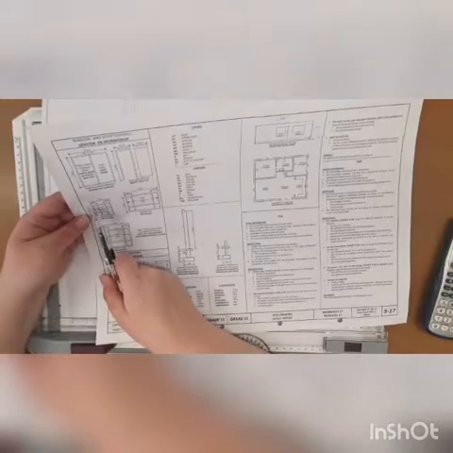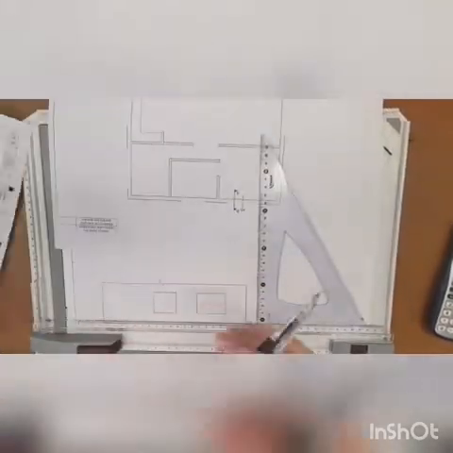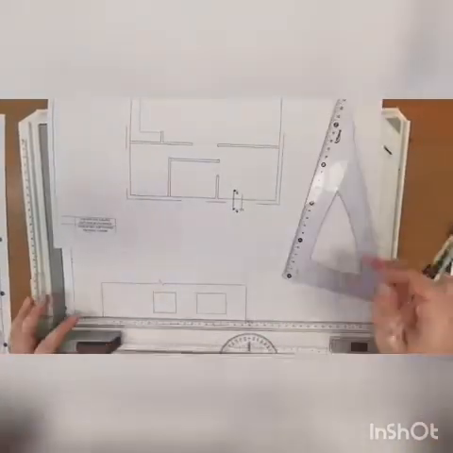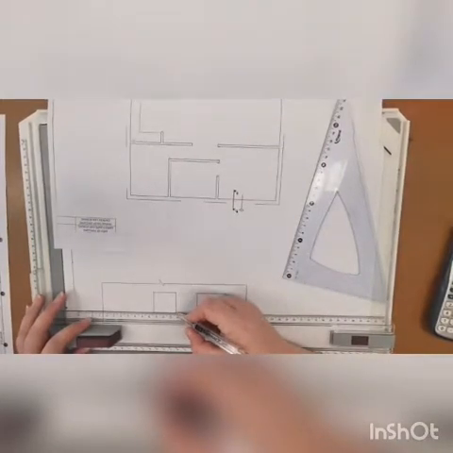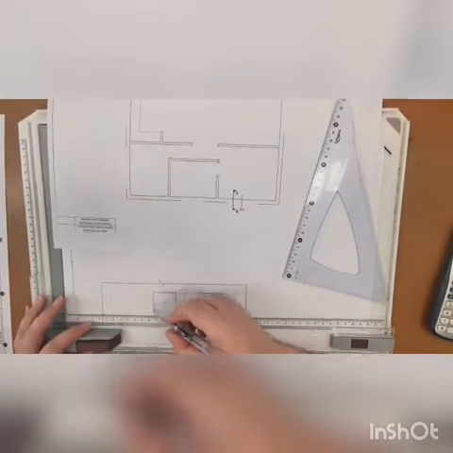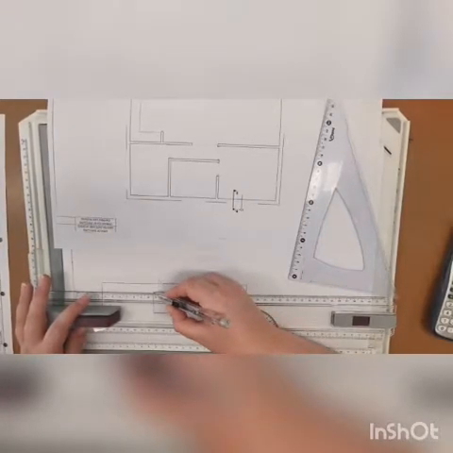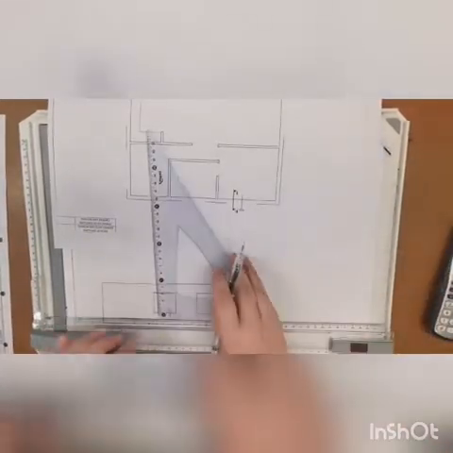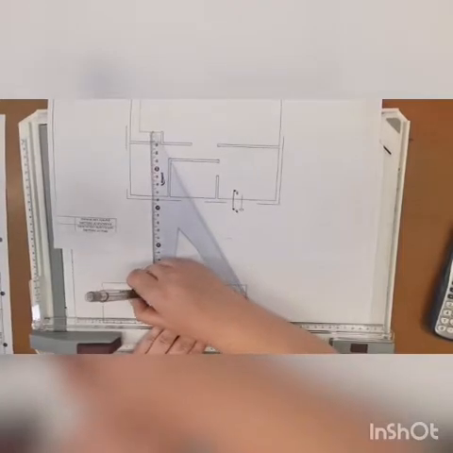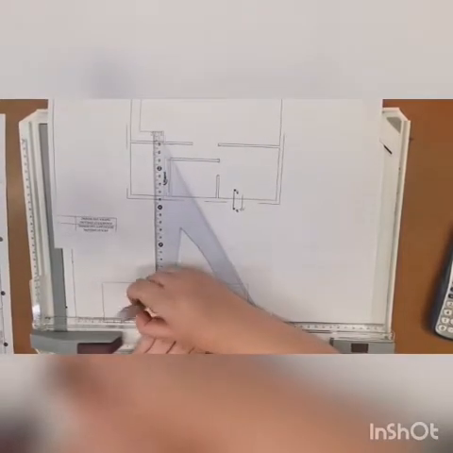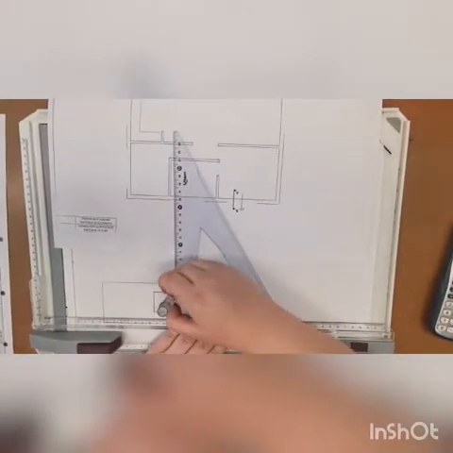The first frame is on the outside. So very lightly, just do it lightly at first. A 0.5 millimeter frame.